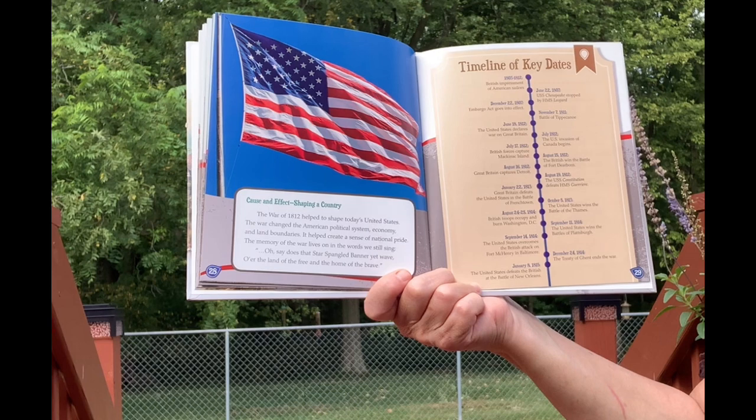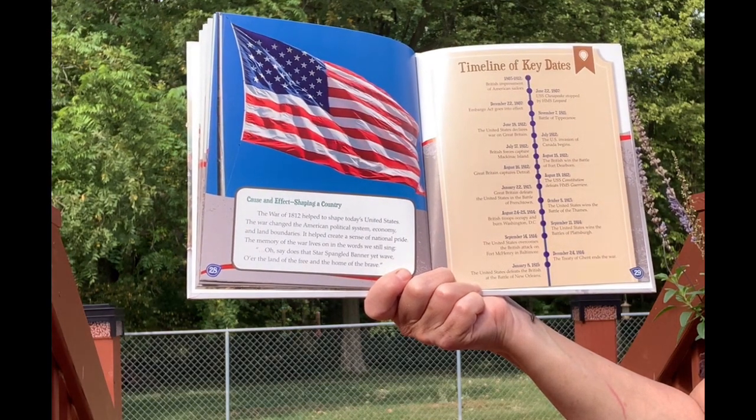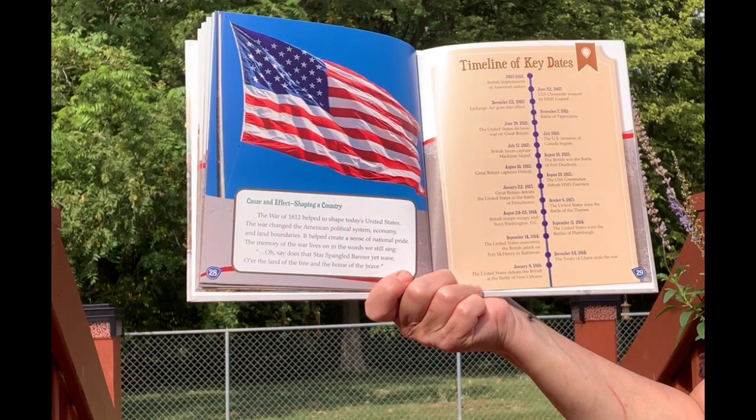Oh, say does that star-spangled banner yet wave o'er the land of the free and the home of the brave.